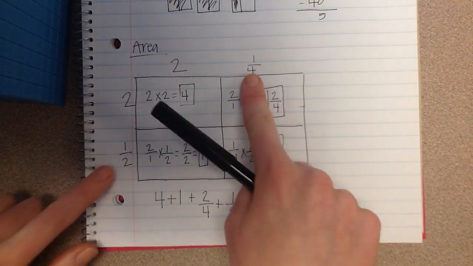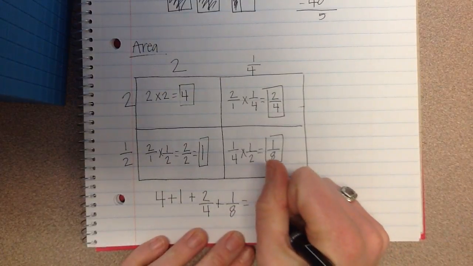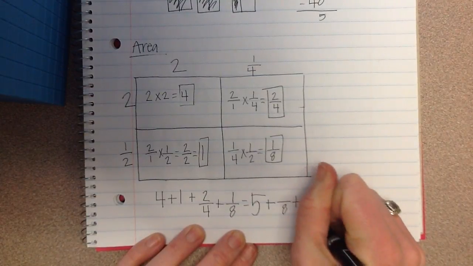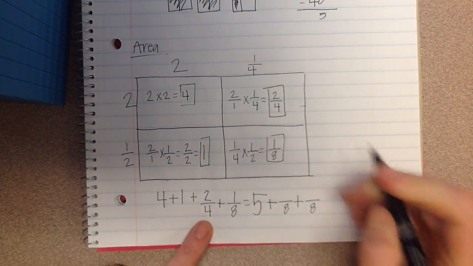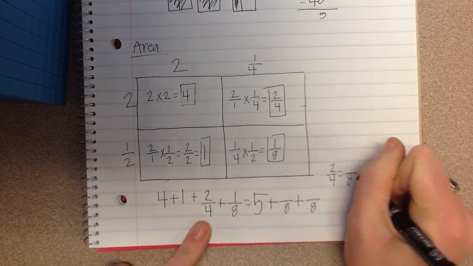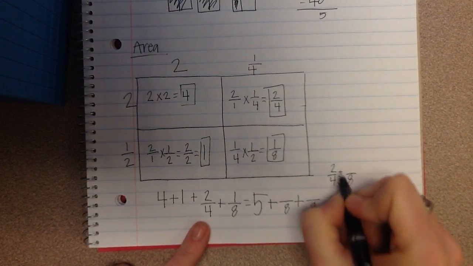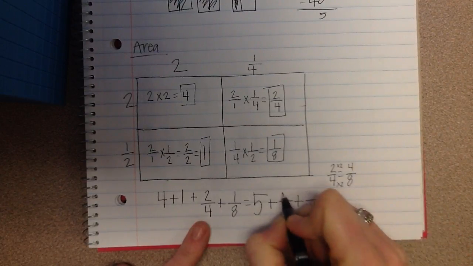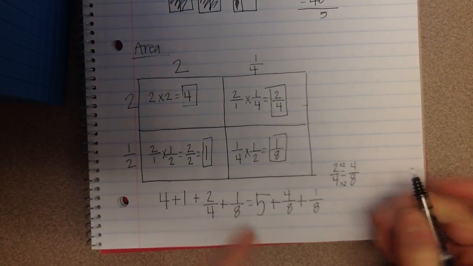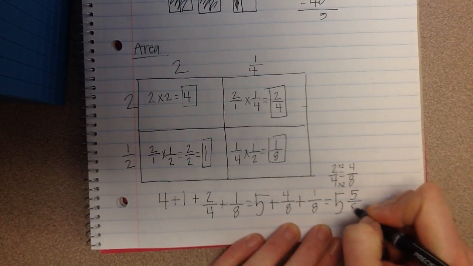Because let's think about it. How do we get this number? By multiplying those two numbers together. So now I'm going to have 5 plus something over 8 plus something over 8. What I'm doing is changing 2/4 into something over 8 because I know that is my common denominator. How did 4 get to 8? Times 2. So 2 times 2 equals 4. How did 8 get to 8? Times 1. So 1 times 1 equals 1. Now I add them up and I get 5 and 5/8.